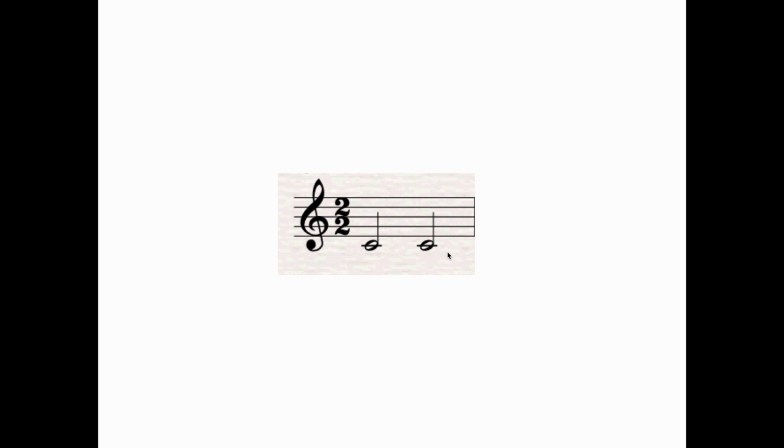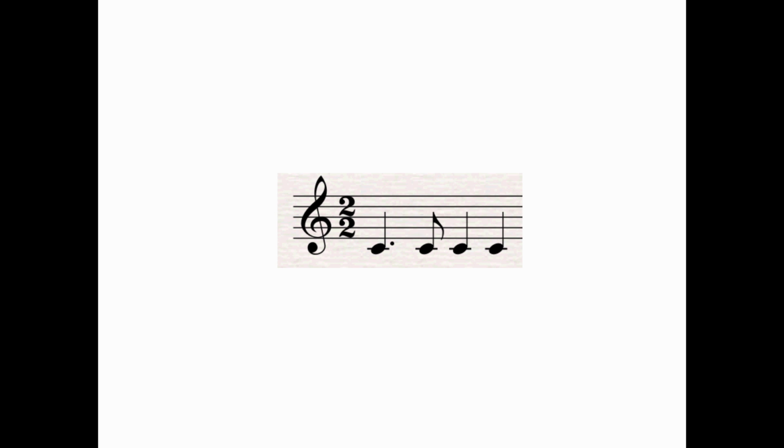However, again, many different rhythms could be notated in a piece with this time signature. For example, here we have a dotted crotchet followed by a quaver followed by 2 crotchets. As we know, the value or duration of a minim is equal to that of 2 crotchets. And so here we have a dotted crotchet worth 1.5 crotchet beats, followed by a quaver worth half a crotchet beat, followed by 2 crotchets.